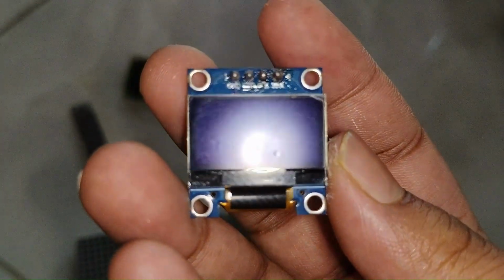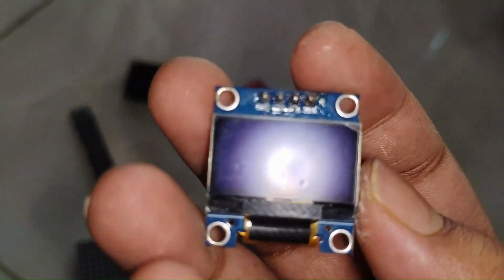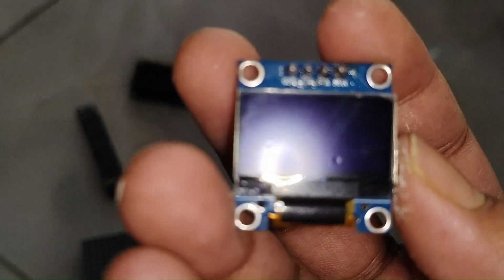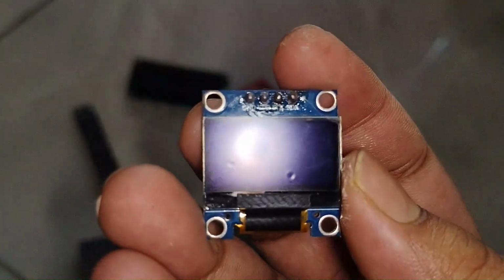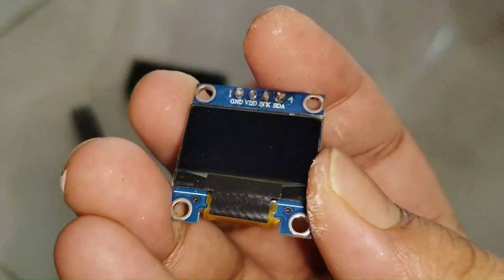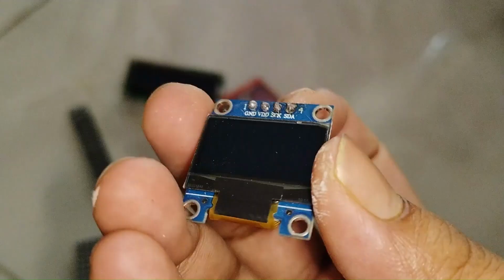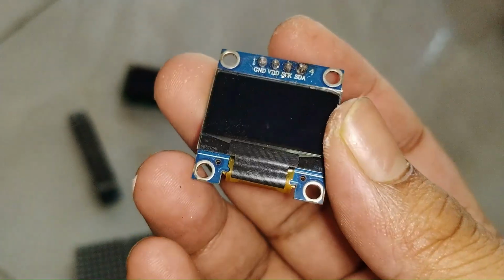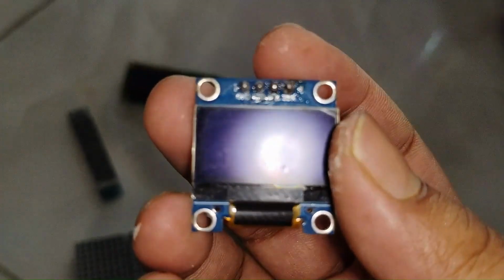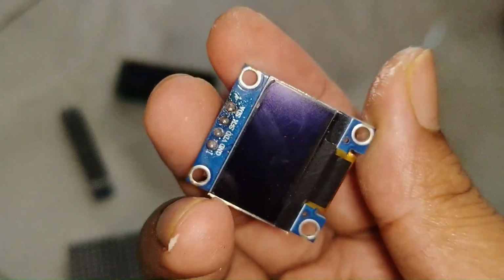If your project does not need anything colorful, you can use this display. It is a little bit expensive, but easy to use, and it provides great brightness and contrast for you guys. It is a very popular display, so keep it aside.